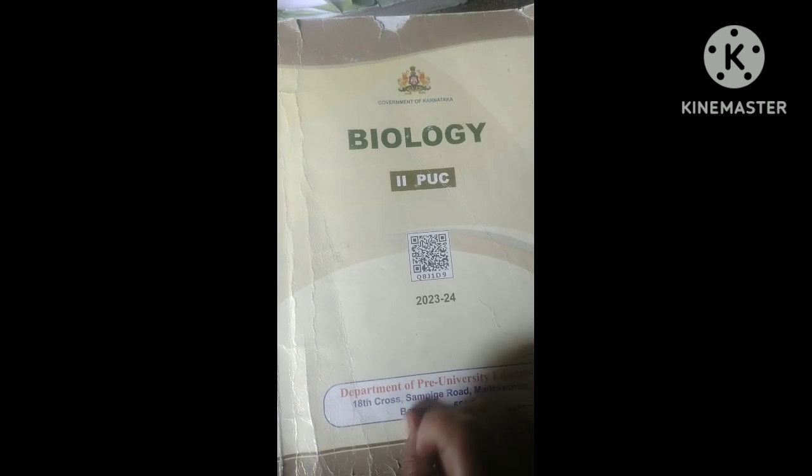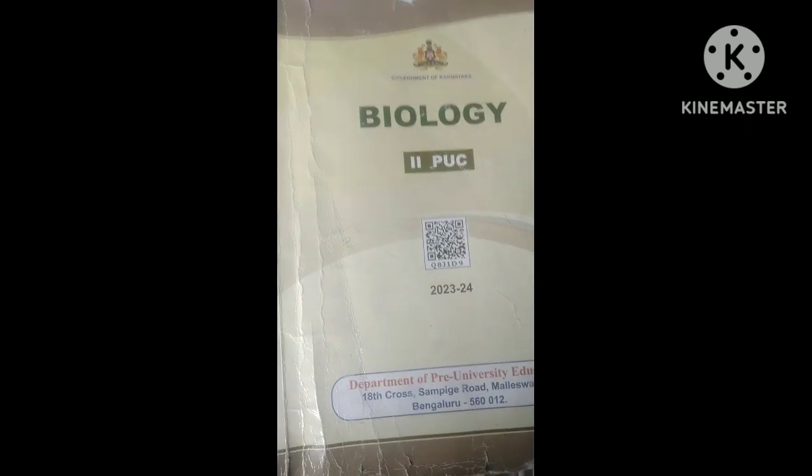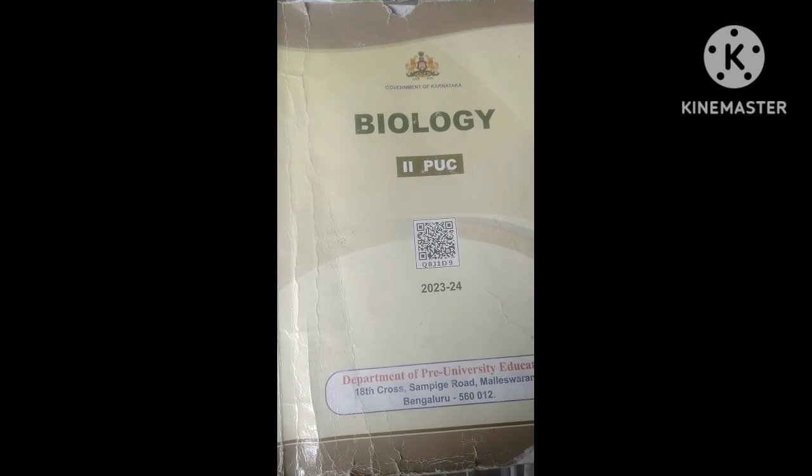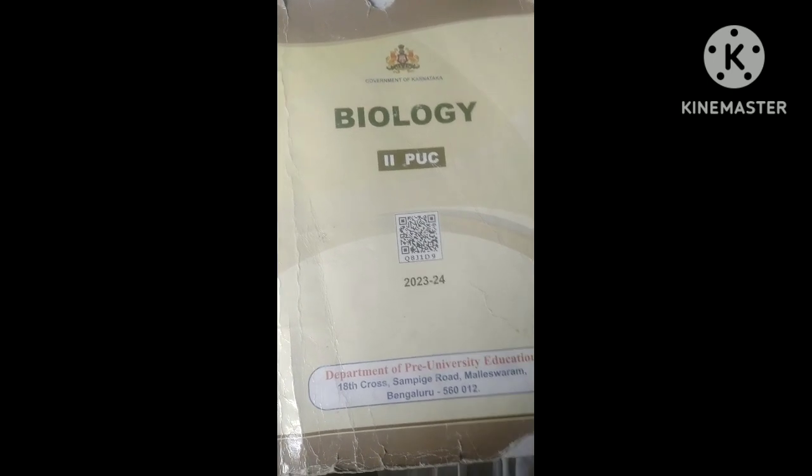Actually, in biology of 12th, it consists of 16 chapters. The syllabus of NEET is total 16 chapters, but reduced syllabus, that's why it was the latest book, that's why it only consists of 13 chapters.